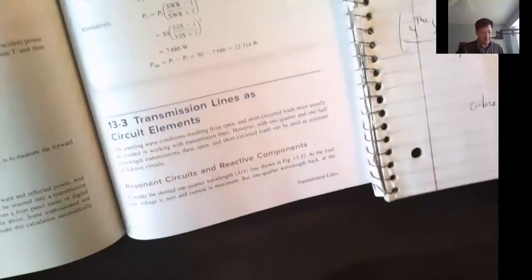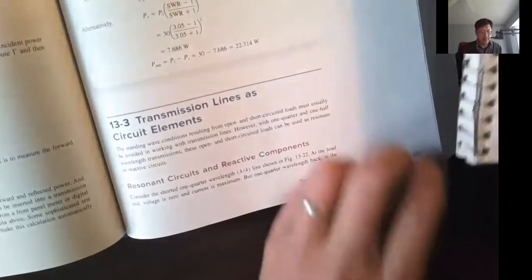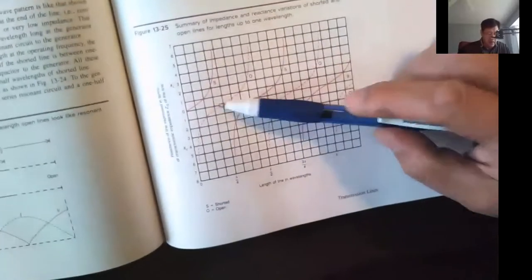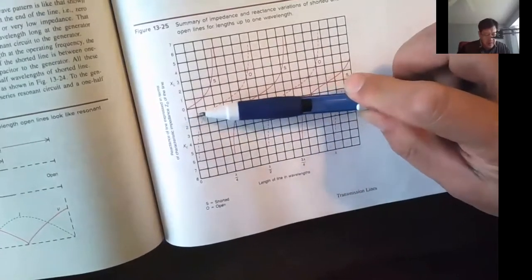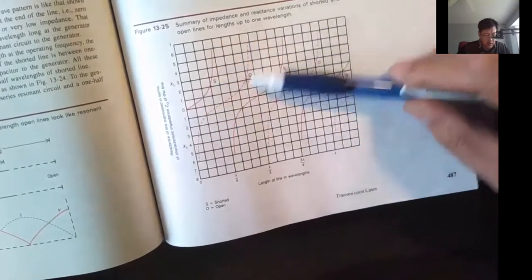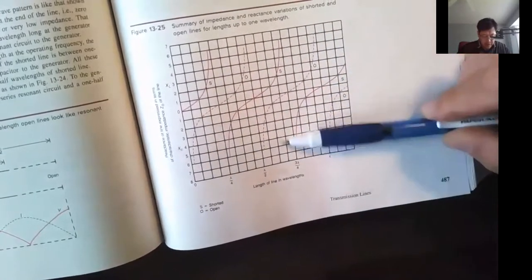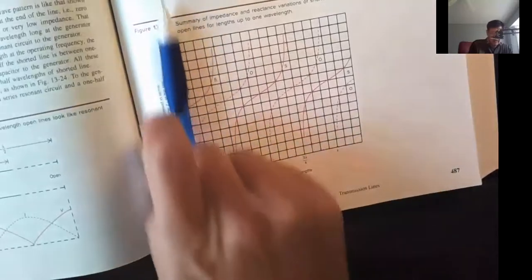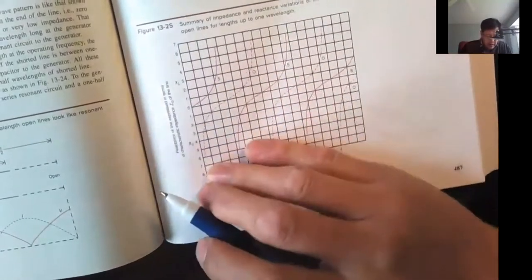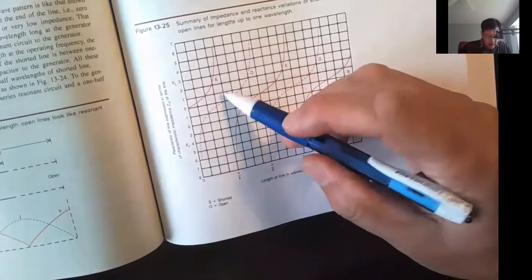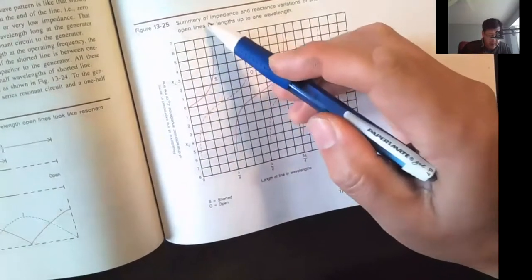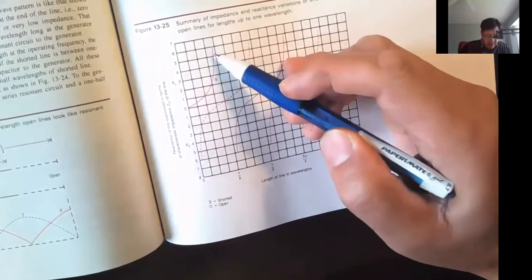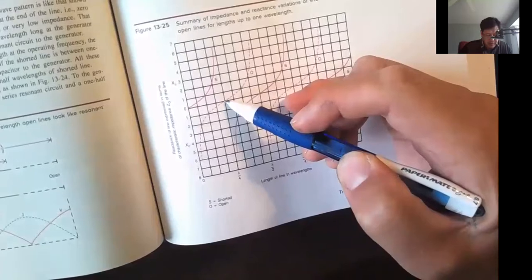The last topic of transmission line is that the transmission line can be used as inductors or capacitors, or both inductors and capacitors. So it turned out, transmission line, when it is short or open, this is short, this is open, this is short, this is open. This is the length of your transmission line. This is the combined impedance of your transmission line. So at quarter wavelength, if the transmission line is shorted, it will have maximum impedance, unlimited. If it's open, it has zero impedance.